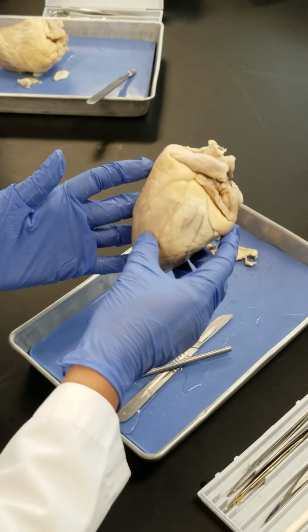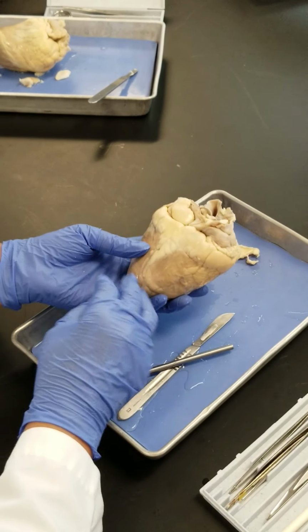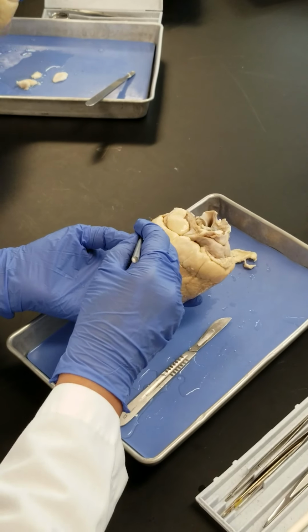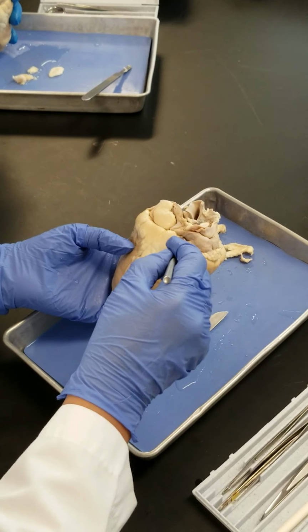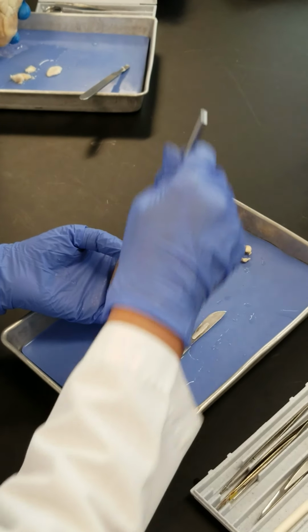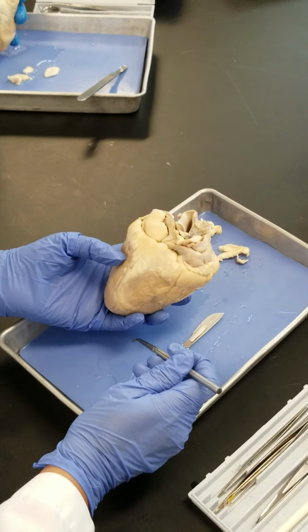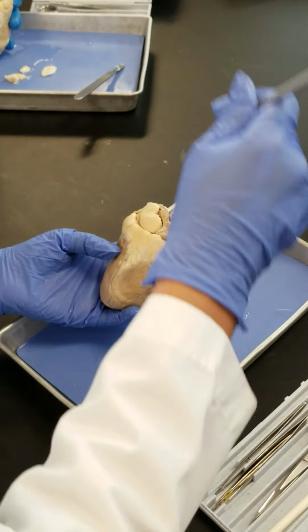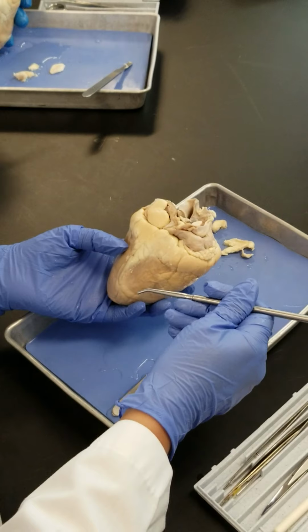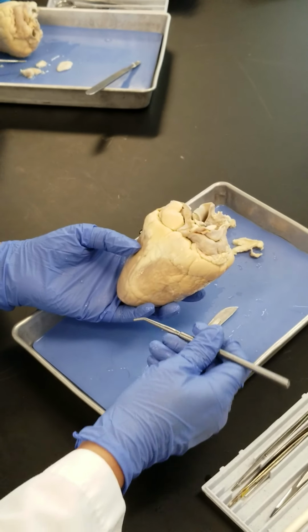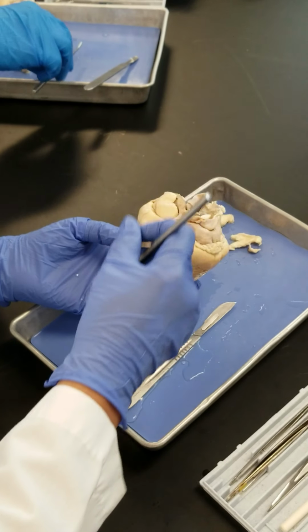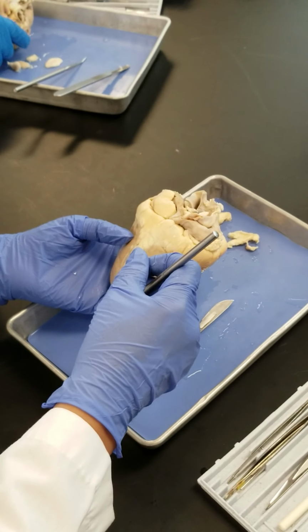So going toward the posterior side. On the posterior side, as you see, the coronary sulcus is a little bit lower. You see the atria here and the vessels that are going into the atria. Which vessels generally are going into the atria? Arteries or veins? Veins. Veins are bringing the blood back toward the heart, right?